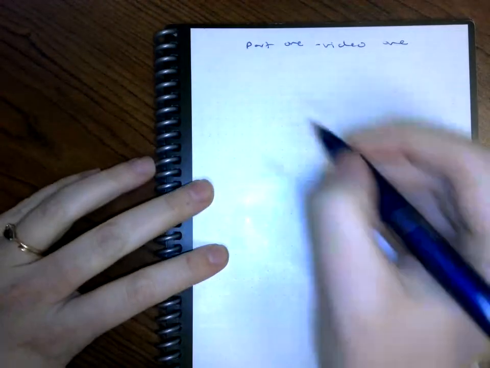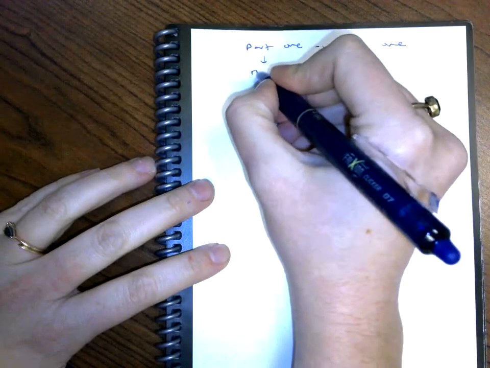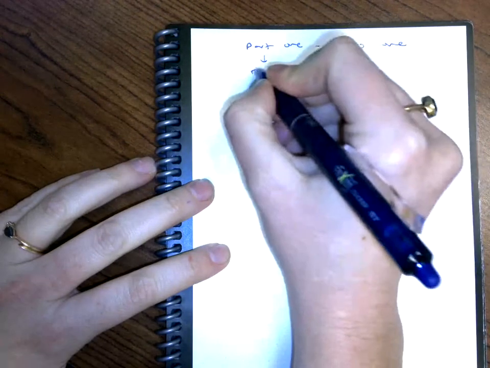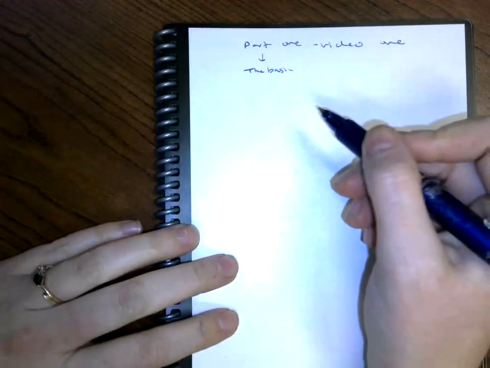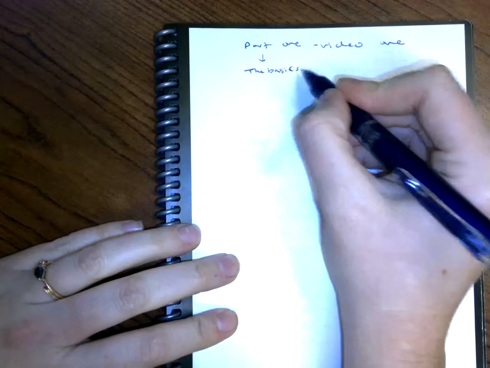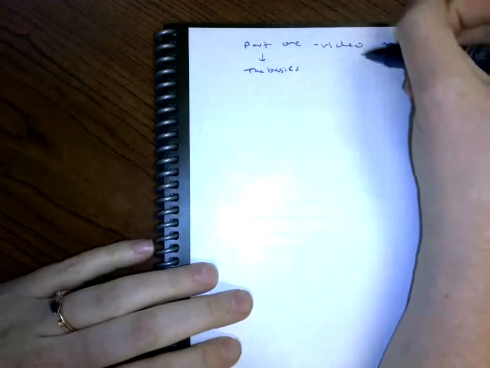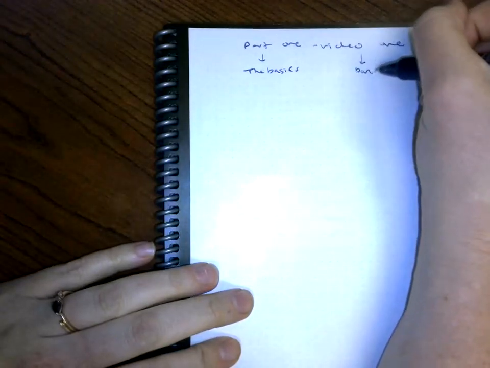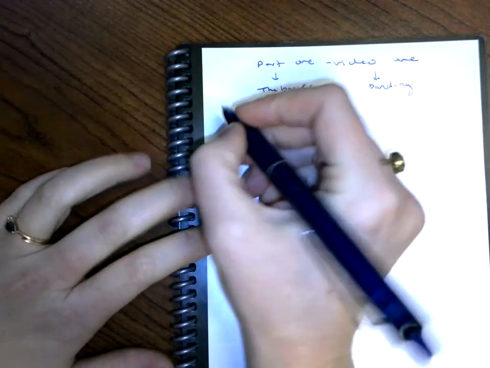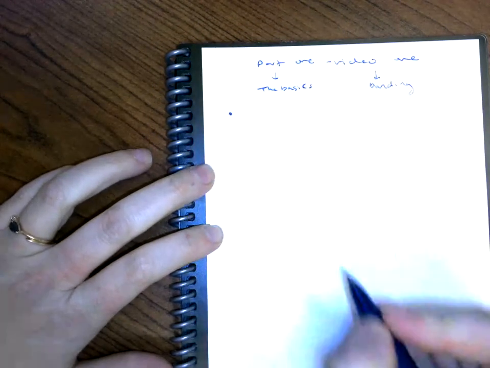Part 1, video 1. And part 1 is the basics of Organic Chemistry 1. So not mechanisms, not curved arrows, nothing like that yet. It's just going to be focused on learning what you should have learned in the first 5 chapters of Organic Chemistry 1. And video 1 is going to be all about bonding, bonding and hybridization and intermolecular forces.